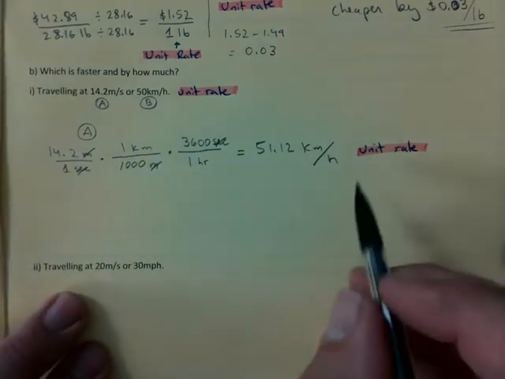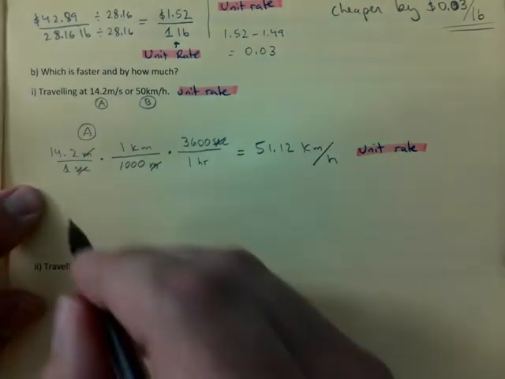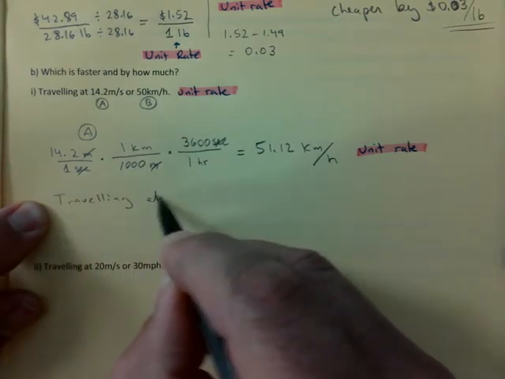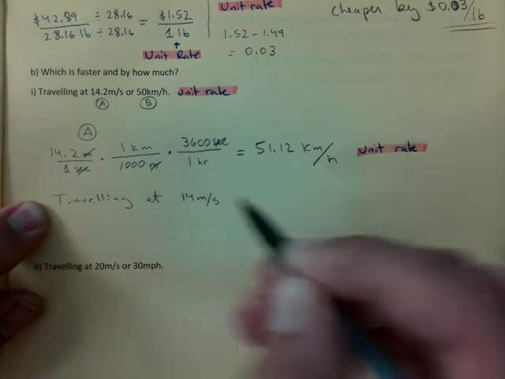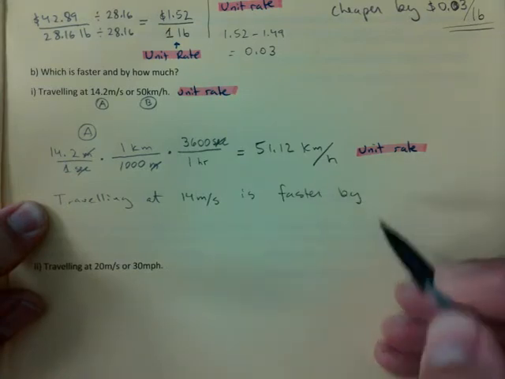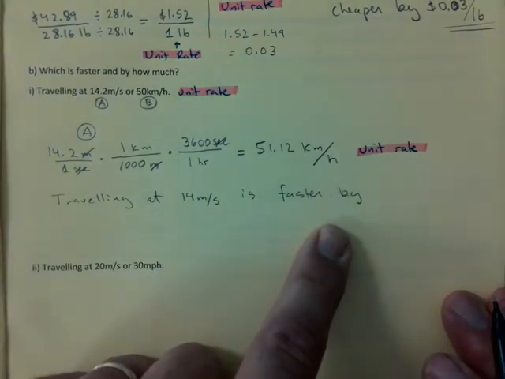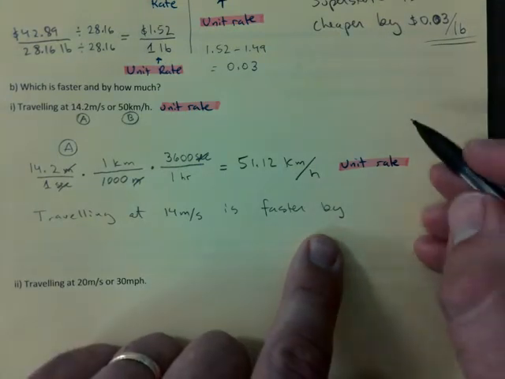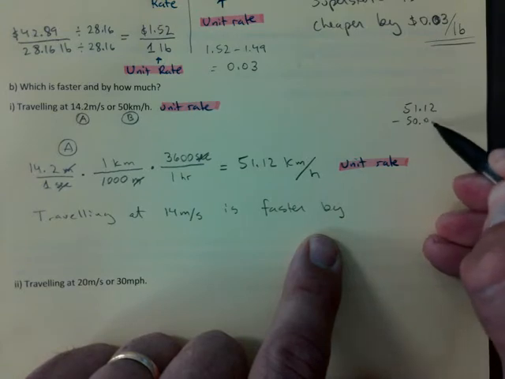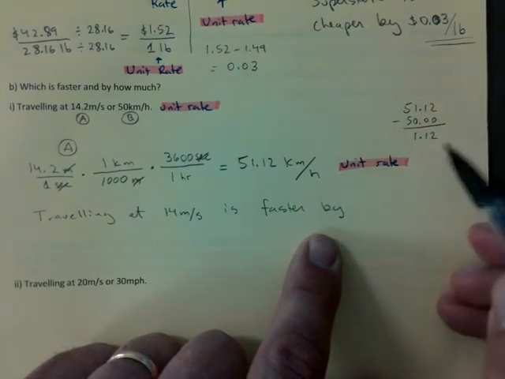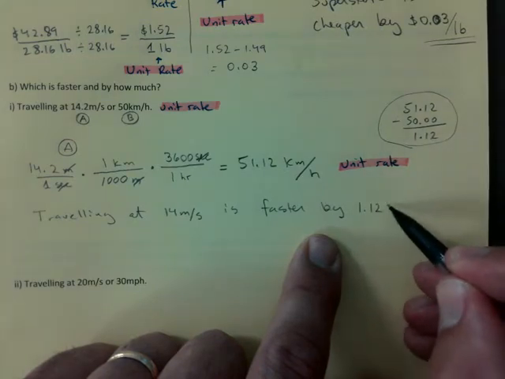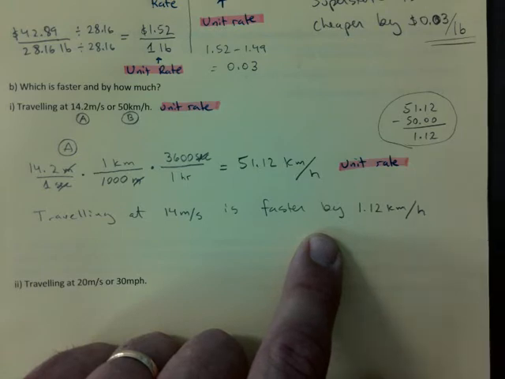So I will say that traveling at 14 meters per second is faster by, and somewhere on this piece of paper, I'm actually not that picky as long as you show me somewhere. This one is, again, very easy to do. I'm just doing a side note here, by 1.12 kilometers per hour.